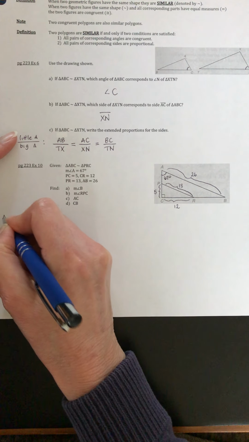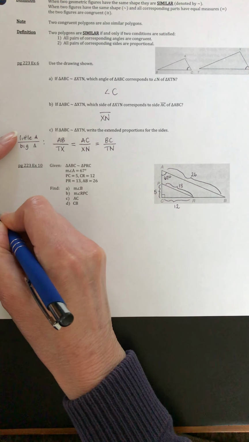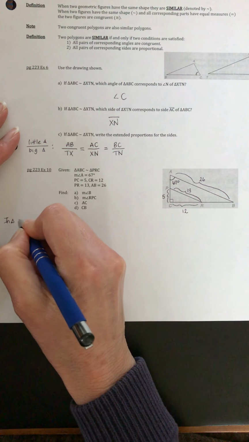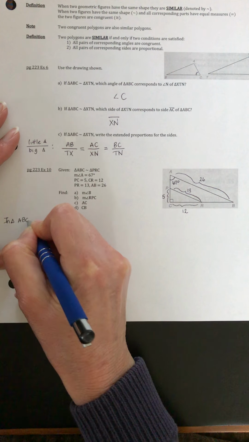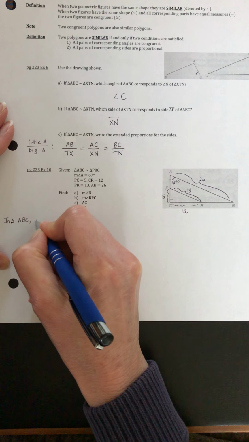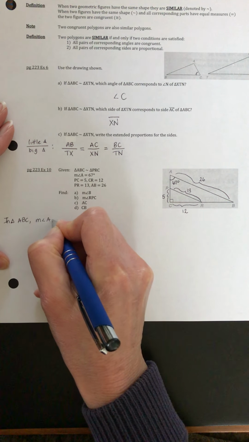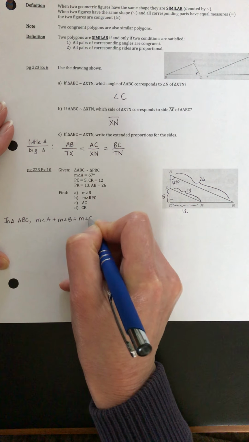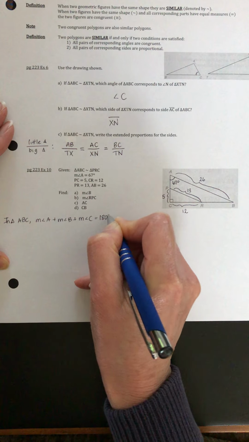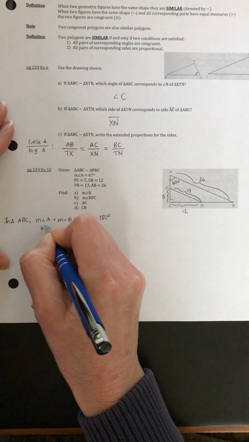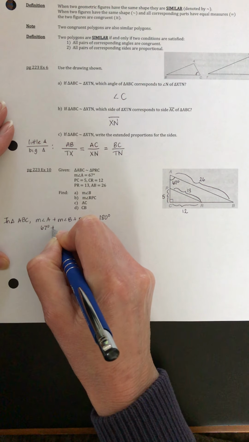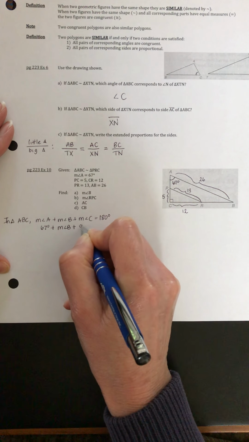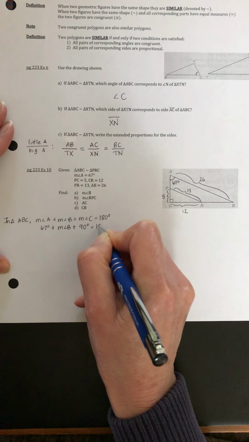So we're going to say, move it over here a little bit, in triangle ABC, the measure of angle A plus the measure of angle B plus the measure of angle C equals 180 degrees. A is 67 degrees. B we don't know, so we'll leave that as is. C is 90 degrees because it's a right angle.